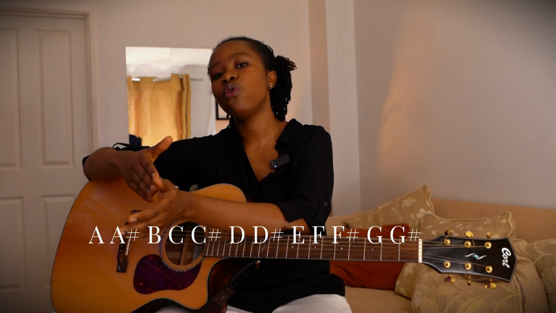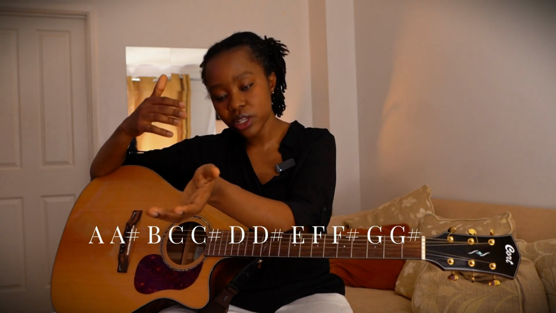And then from C to D, there is a semitone, which is a C sharp, or we can also call it the D flat. Then from D to E, there is a semitone, which is called the D sharp or the E flat. Then from the E to F, there is no sharp or flat. That means there is no semitone. Then from the G back to A, we have a semitone, which is called a G sharp or A flat, depending on where you're calling it from. Going forward, it will be sharp. Looking at it from backward, it will be flat.